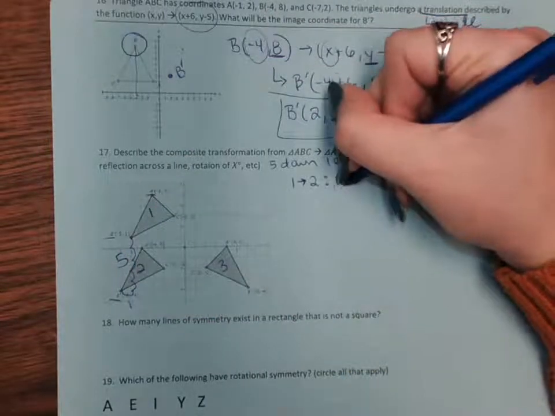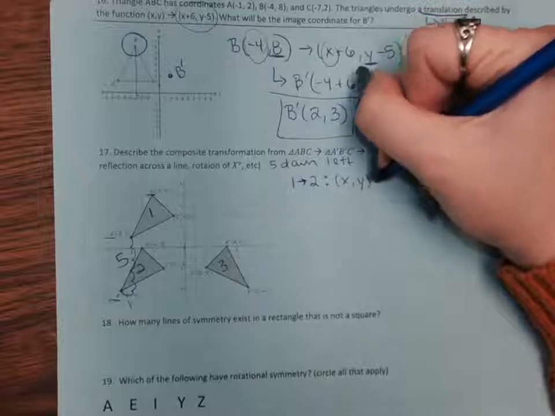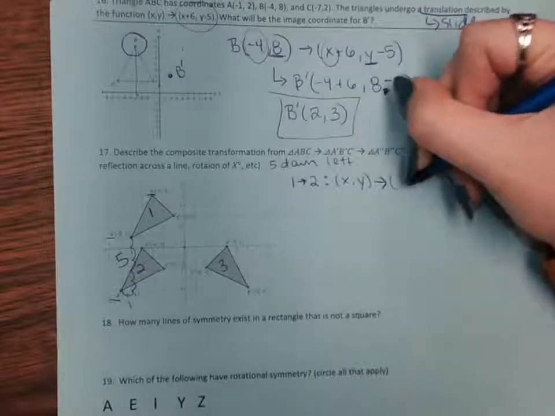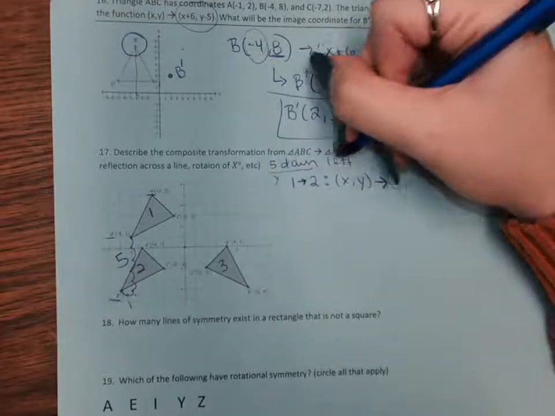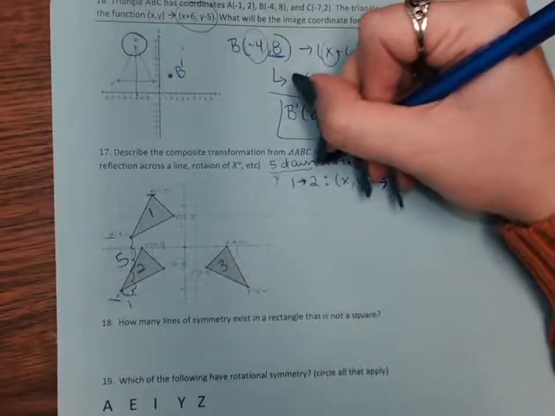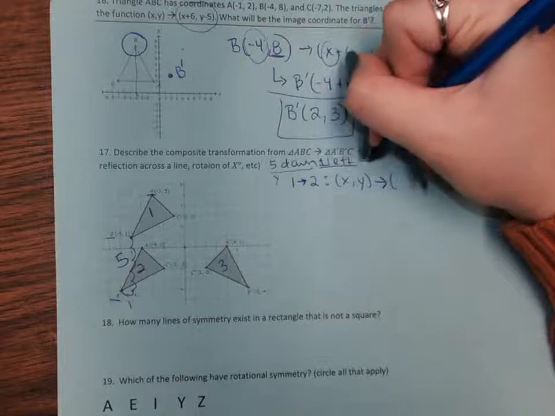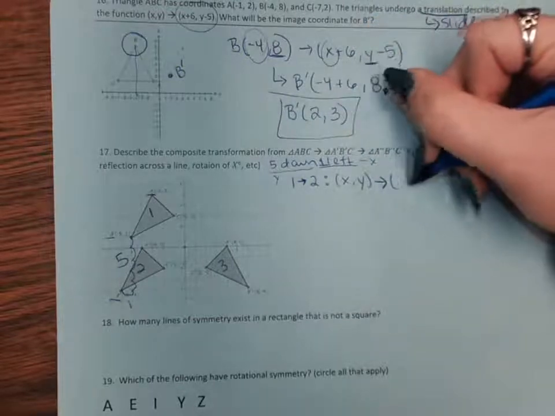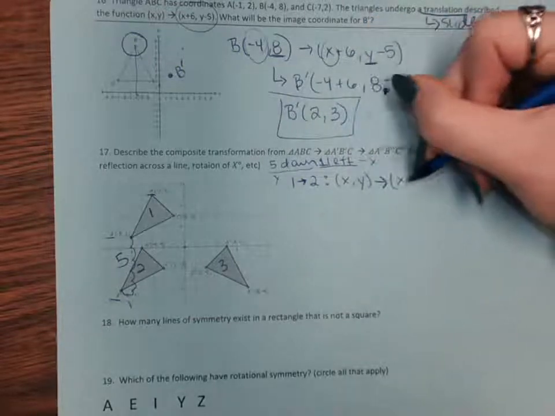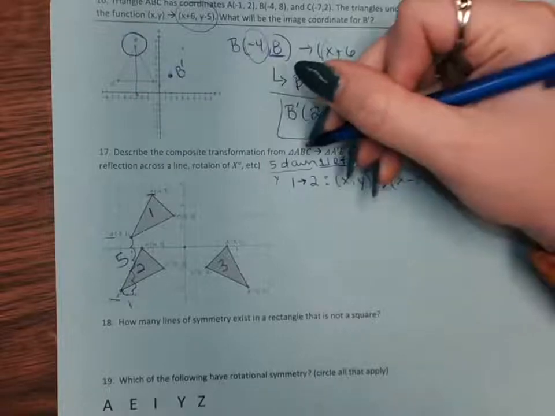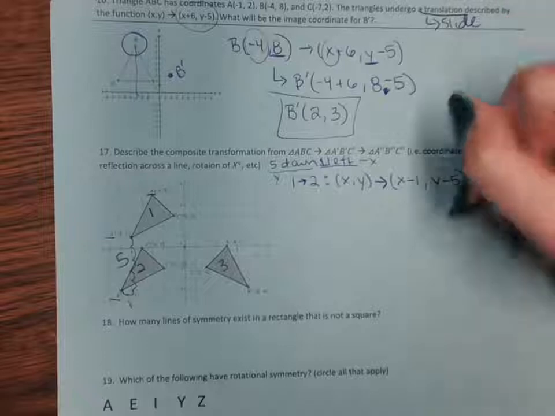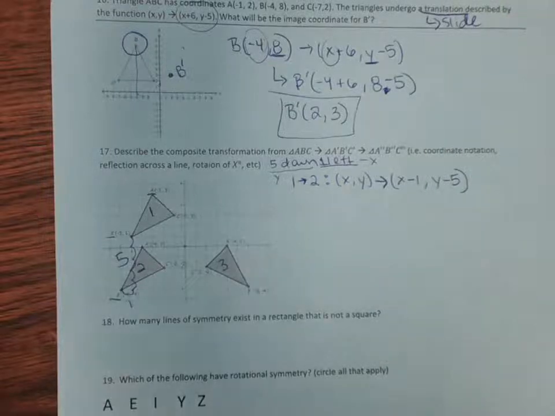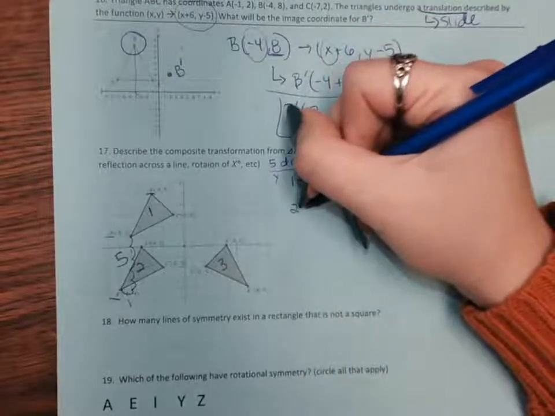Okay, so that means I'm going to go from (x, y) to... Now remember, down, that's y. 1 left, and that's x. So my x, and then left is negative, so x minus 1. Down is negative, so I'm going to do y minus 5. So that's my first transformation. It is a translation.